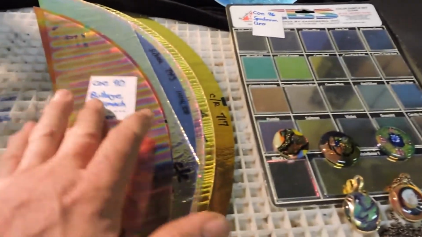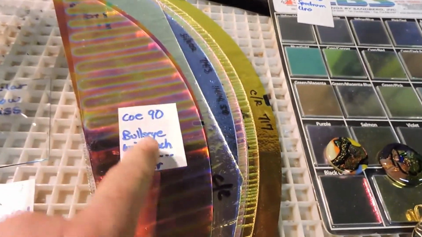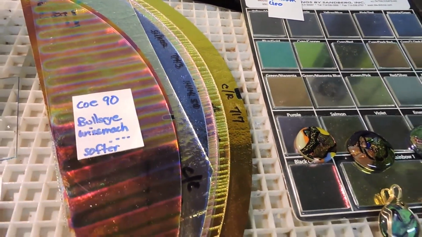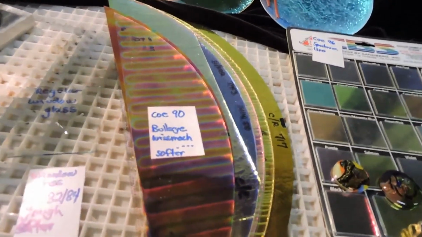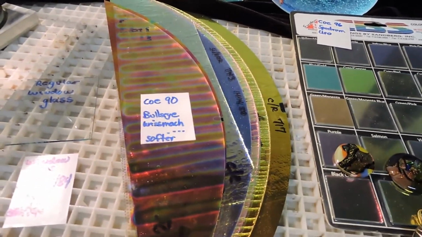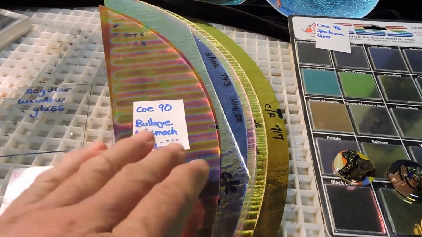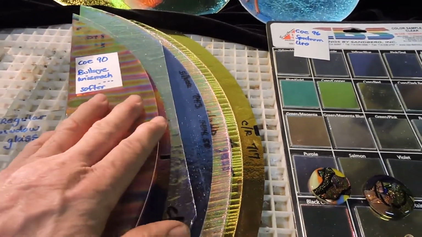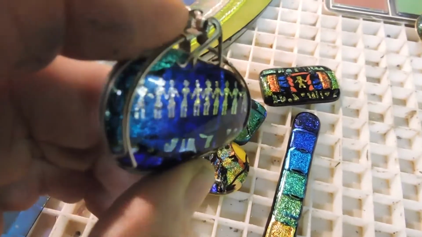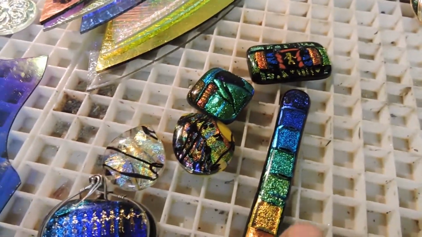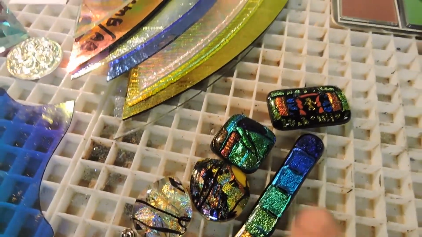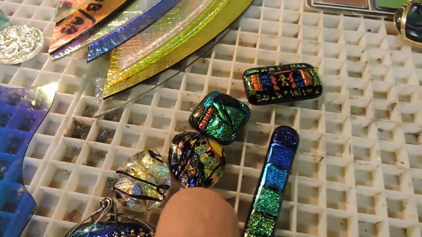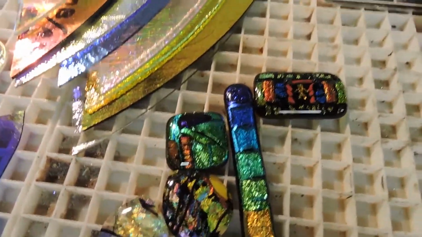Next softer glass, numbers are going upwards, is coefficiency 90. Bullseye, Wissmach, I hear Kokomo's making a 90. And you've got some other players in there. I can't keep track of who's doing what anymore. But the typical 90, nice soft glass to work with. And I make lots of cabochons using the 90. Love it. Love working with it. Lots of diversity and lots of gimmicks out there. You've got dichro slide, you've got powders, you got frits, you got stringers of all kinds and noodles. And there's a world of opportunity.